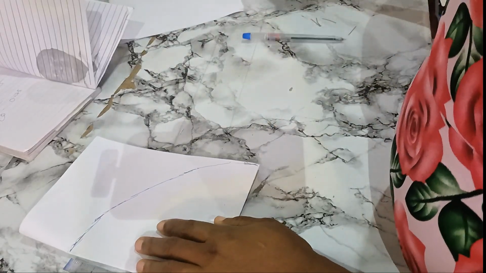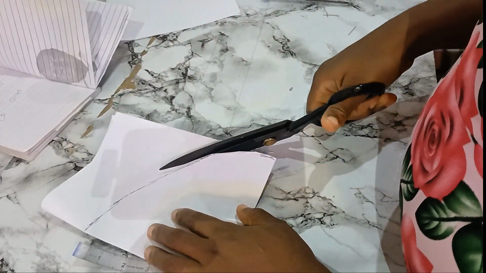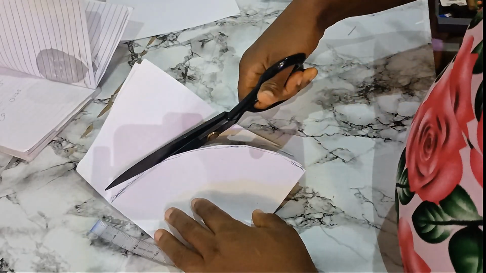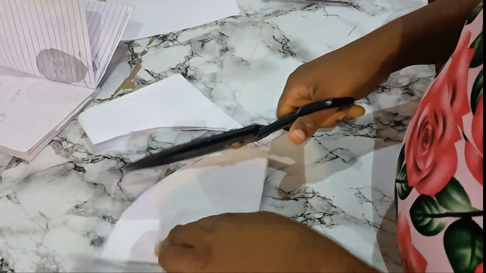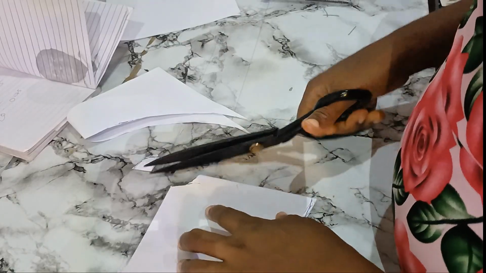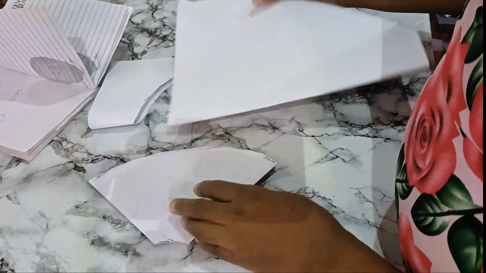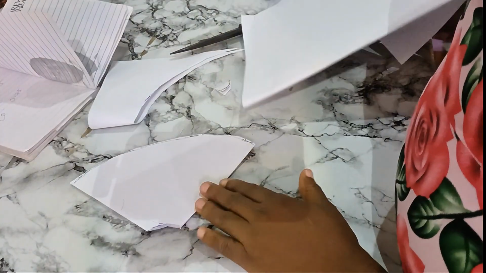So you cut out. You also cut out. Then you need times 2 of this. You see this flay? You need 2 of it.